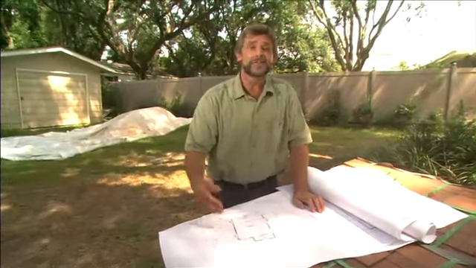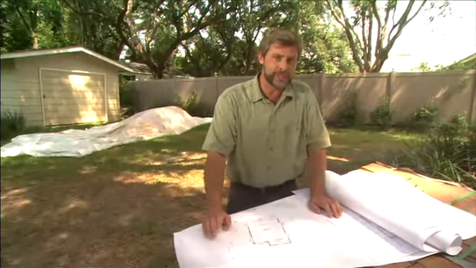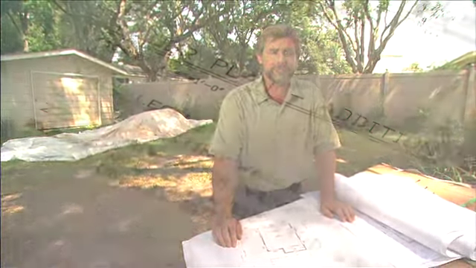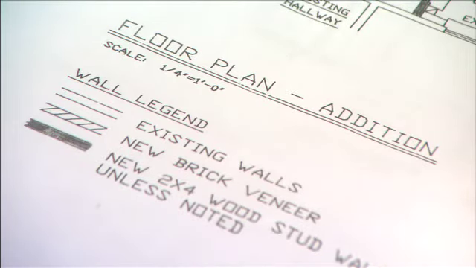First of all is the scale. Almost every residential plan is drawn to 1/4 inch scale, which means for 1/4 of an inch on your blueprint, that's going to be equal to 1 foot on the job site.